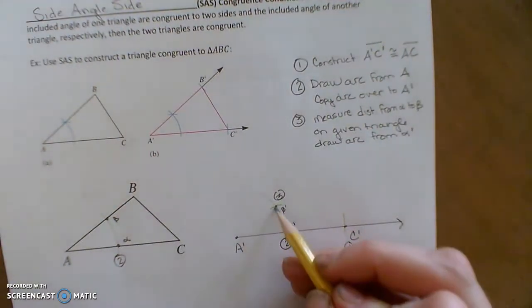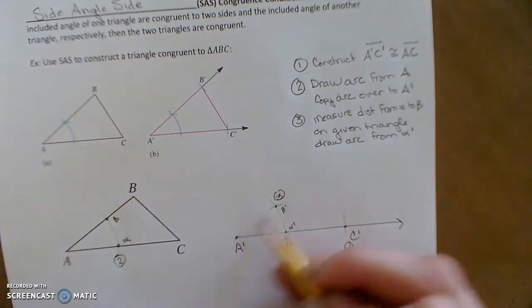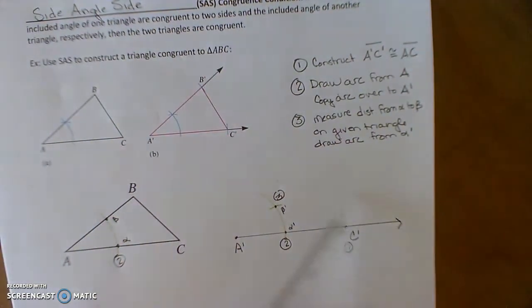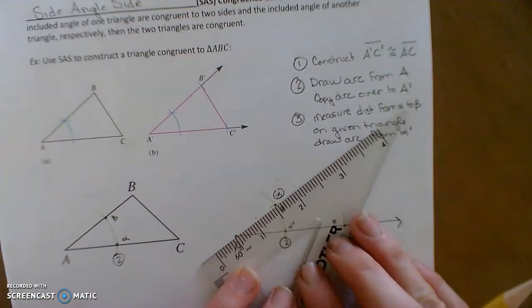All right, so now I have this intersection point, and I can draw in the ray emanating from A prime.